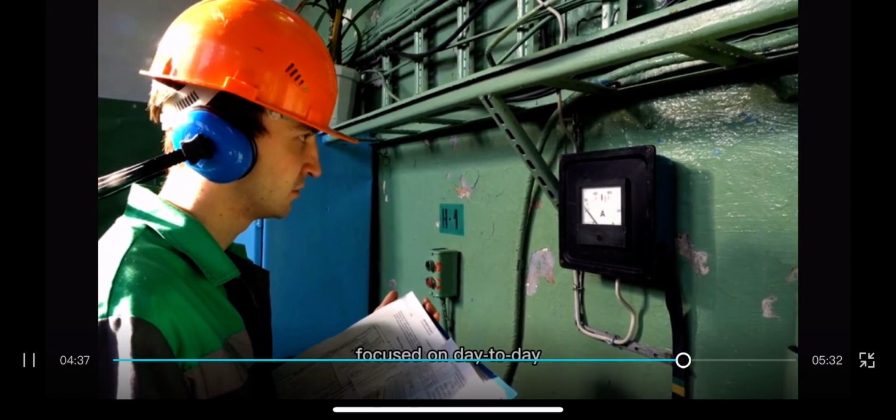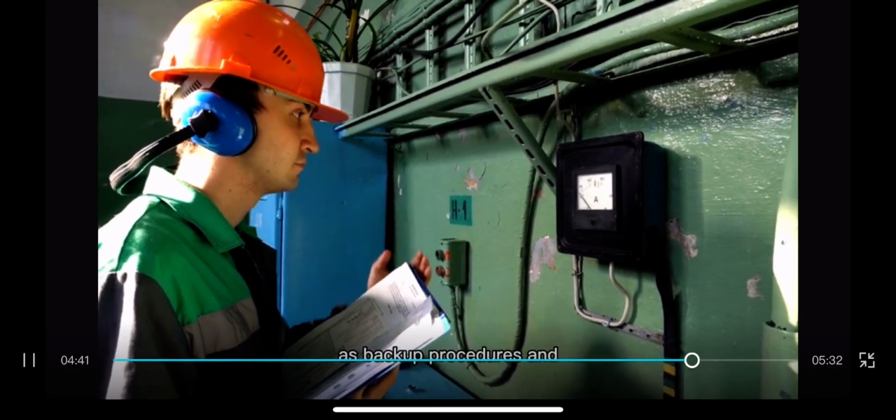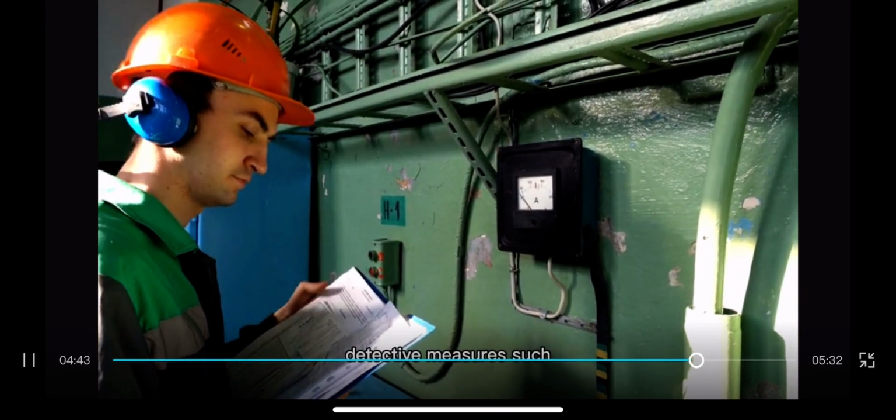Operational controls are focused on day-to-day operations, including preventive measures such as backup procedures and detective measures such as monitoring. Physical controls protect physical access to resources, including preventive measures like access controls and deterrent measures like security guards. Types of controls overlap across these categories.